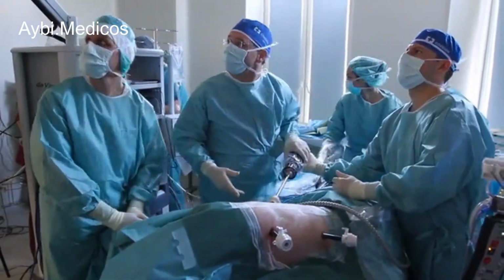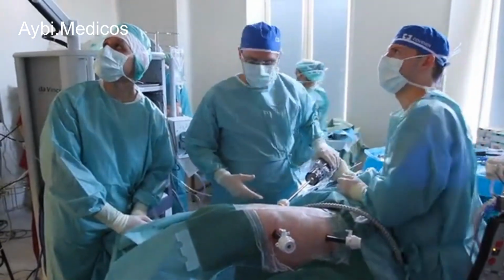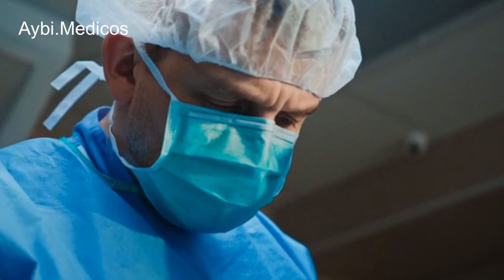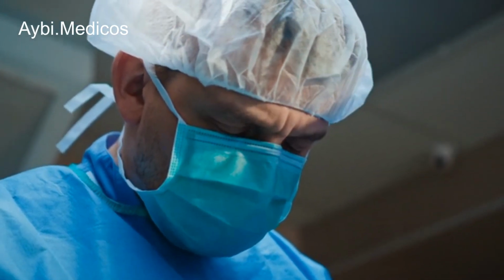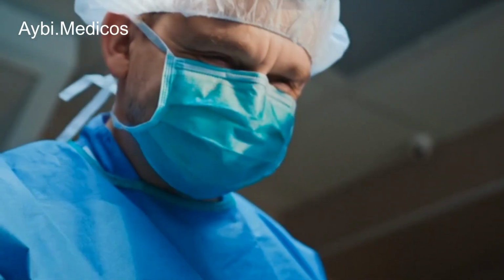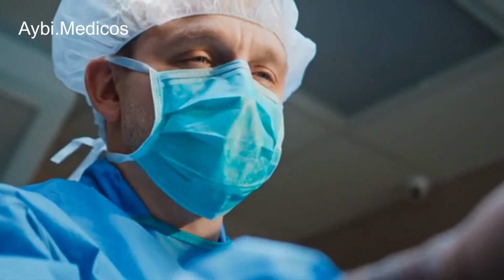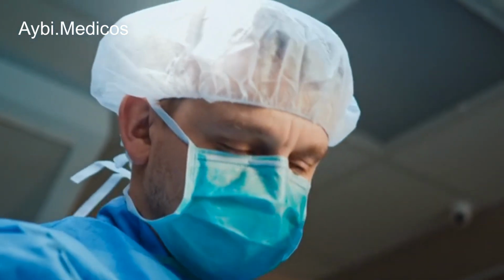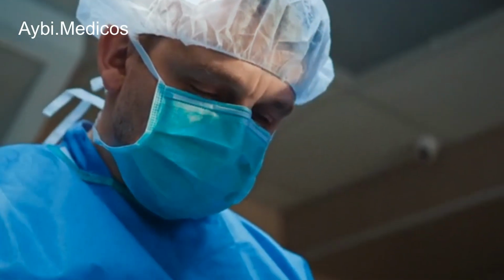4. Skin incision. A skilled neurosurgeon makes an incision in the scalp, usually behind the hairline, following the natural contours of the skull. The size and shape of the incision depend on the specific condition being treated.